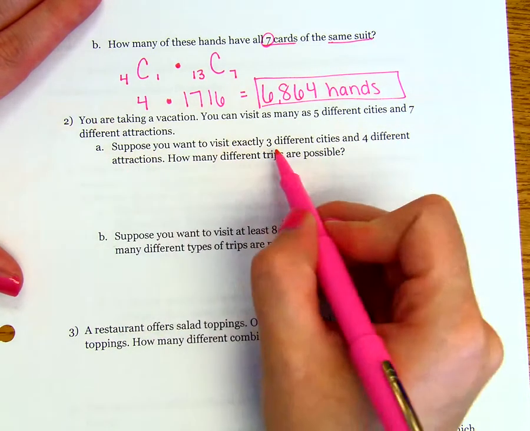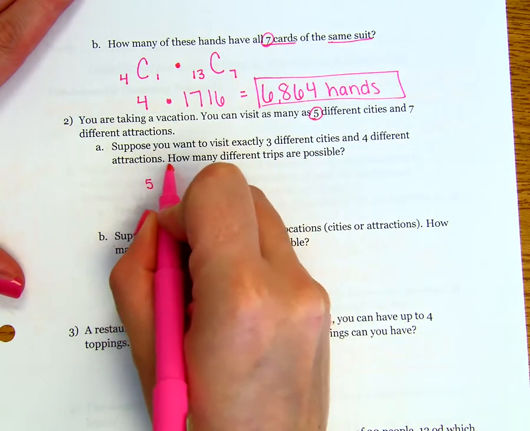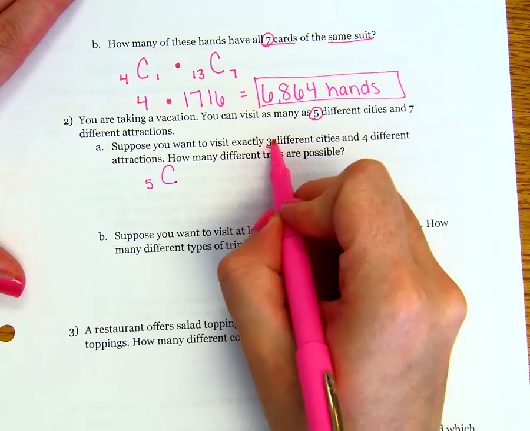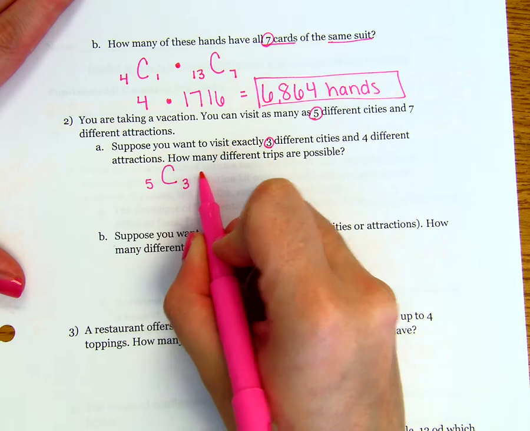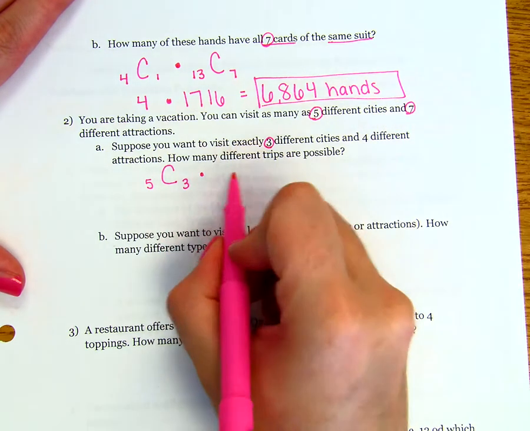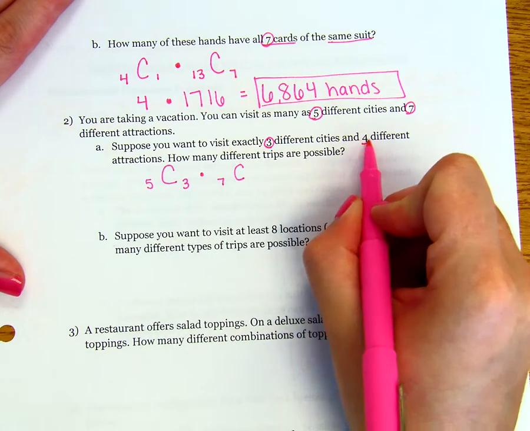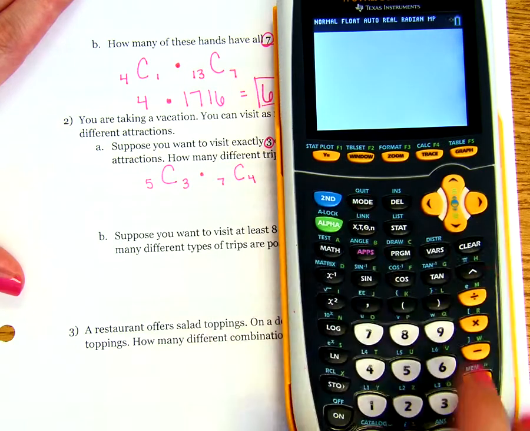So, how many cities do we have to choose from? We have 5 cities to choose from, and we are going to choose to go to 3 of them. So it'll be 5 choose 3, or combinations of 3. Then we have 7 different attractions to choose from, and we want to go to 4 of them. So we'll find out what both of these are.